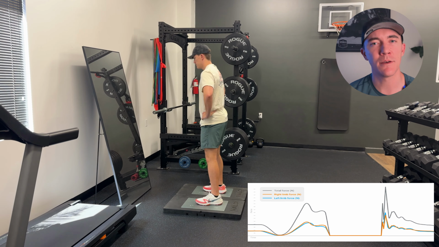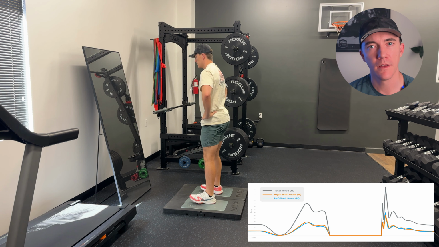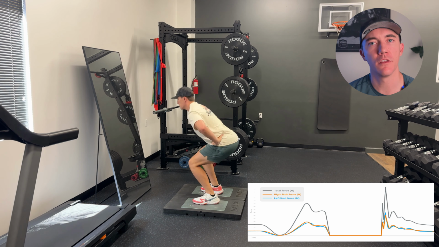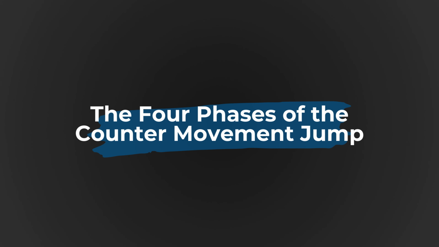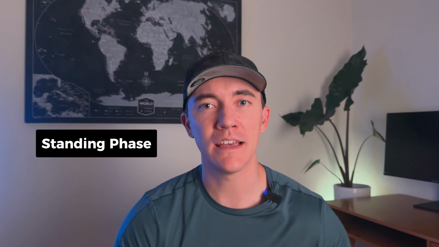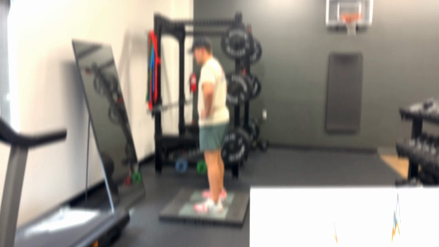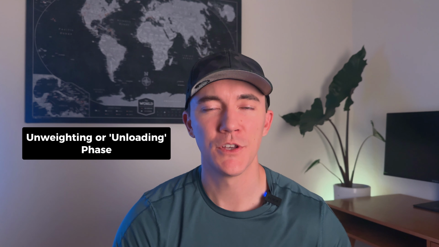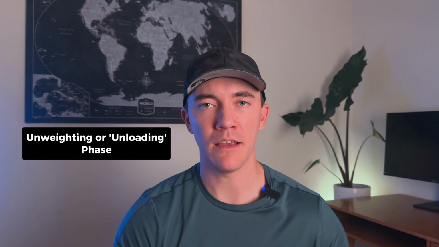This is an example of a force time curve representing a counter movement jump, which is one of the most common jumps you'll use with the force plates. The first phase is simply the standing phase. You can see here, the line is completely flat. The individual standing on the force plates is just standing there and not moving, so there shouldn't be any fluctuations in the forces being put into the plates, which is why the line is flat. The second phase is the unweighting phase.